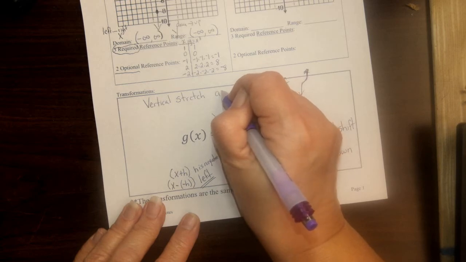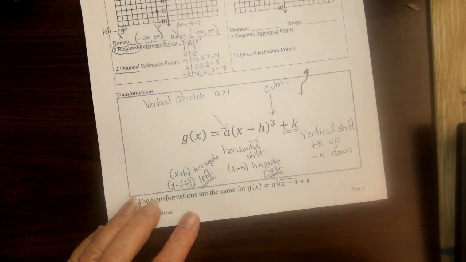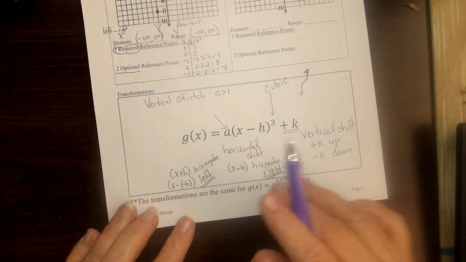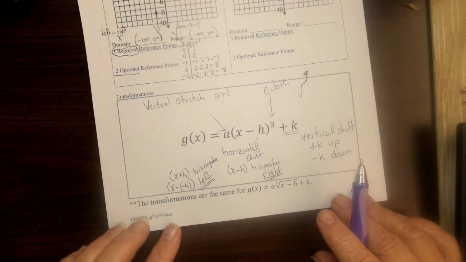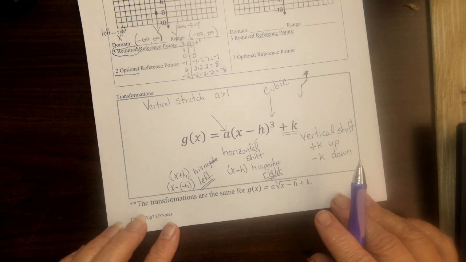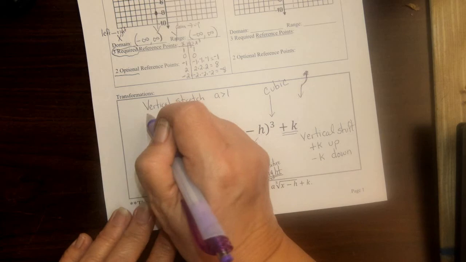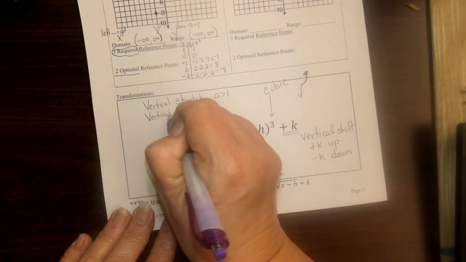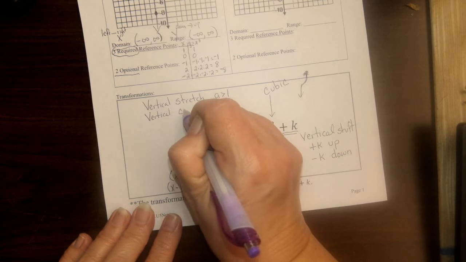So if A is bigger than 1, so if that number A is 2, 3, 4, you're going to stretch. Or it can do a vertical compress.